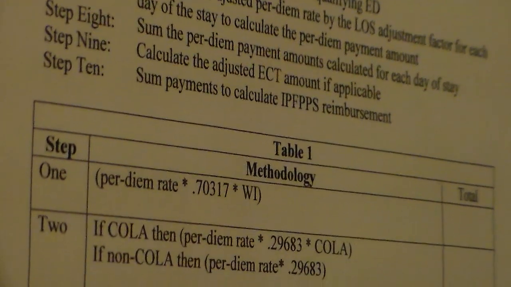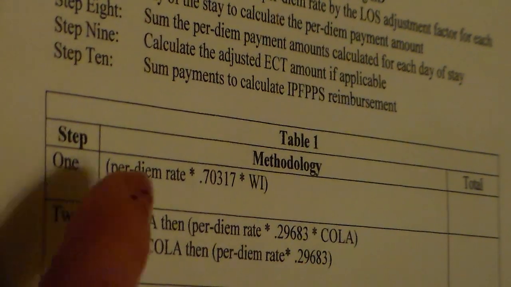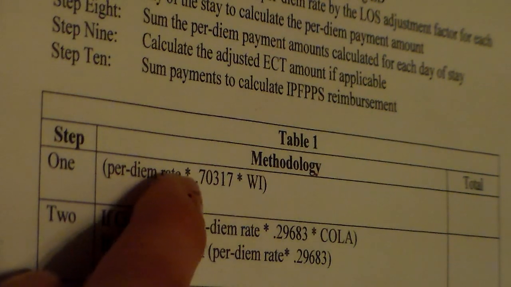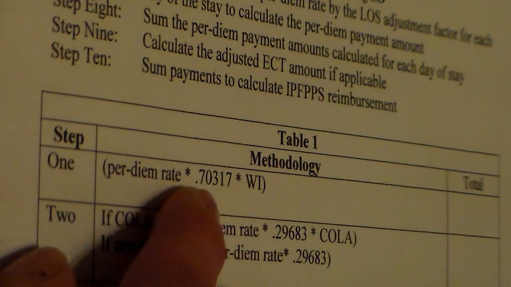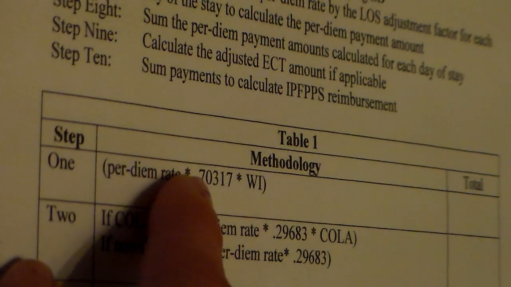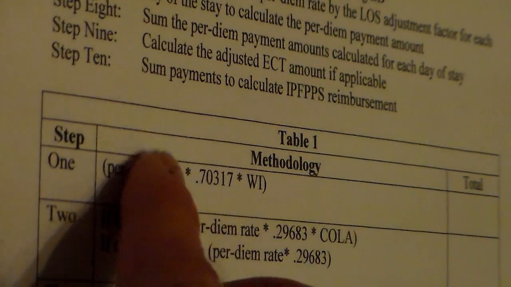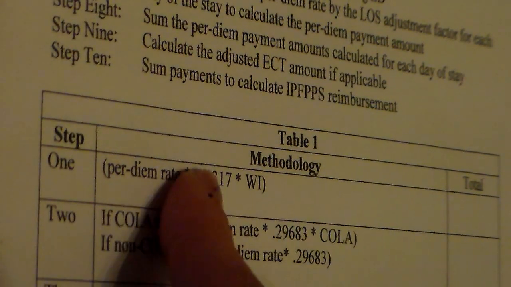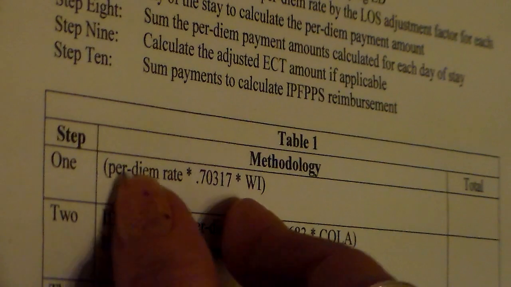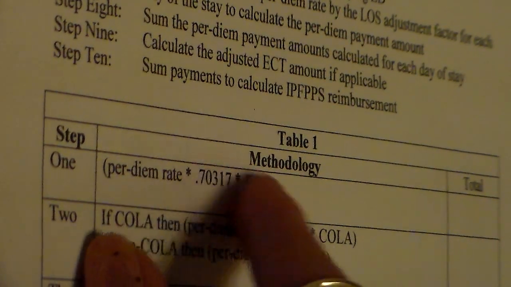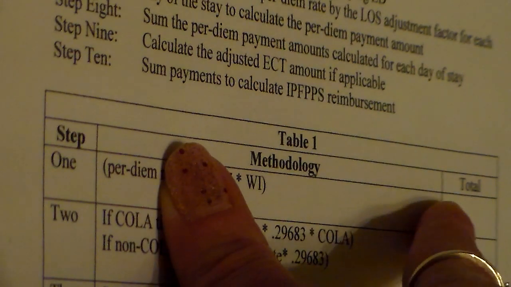So let's move on down to step 1, and in step 1 we are instructed to take the per diem rate and multiply it by a given factor here, and then we're going to multiply it again by the wage index. So we're going to take the data from the tables. In this particular step, our information is found in the facility information. So we're going to plug that information in to get our total for step 1.